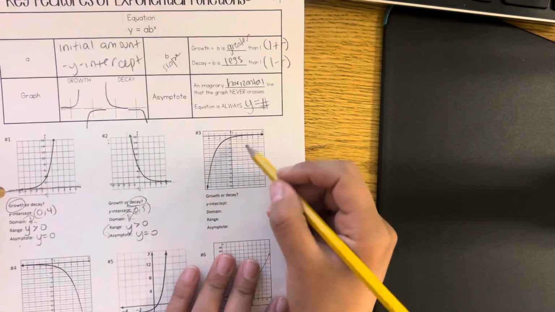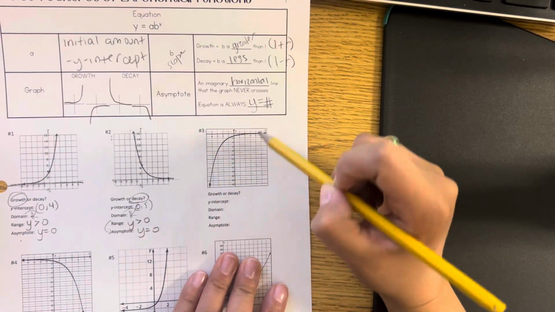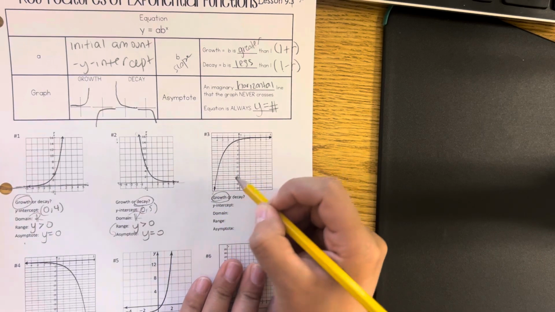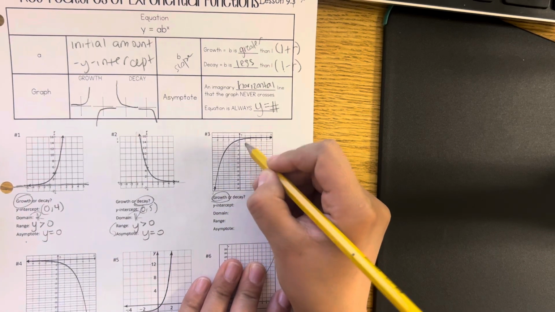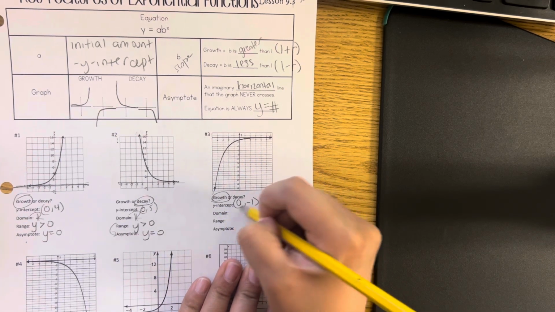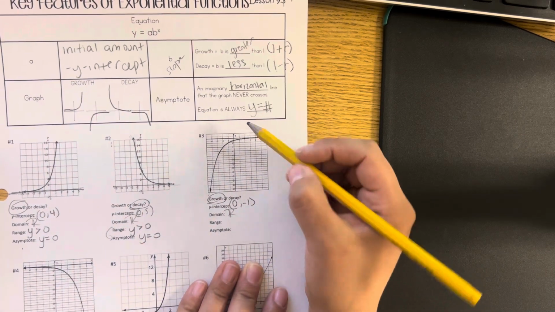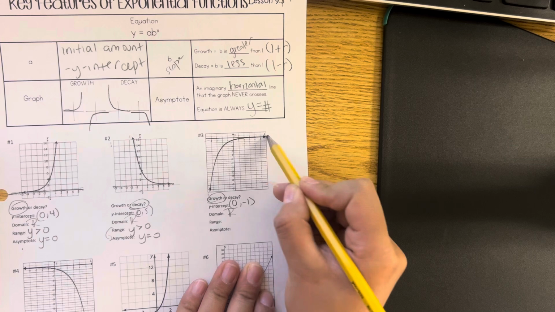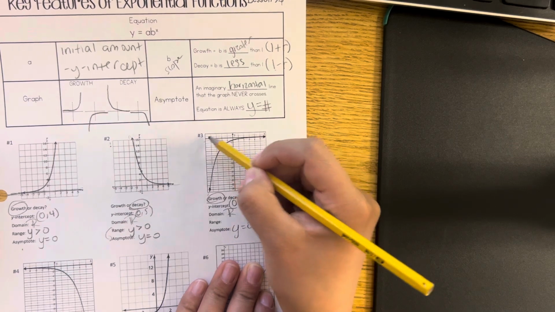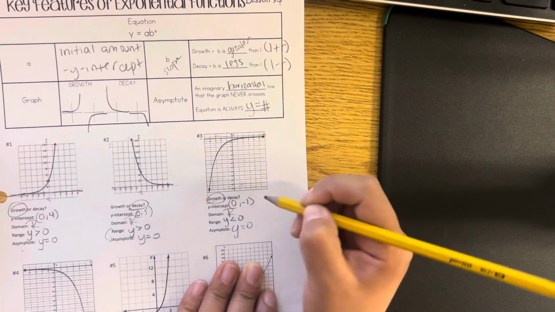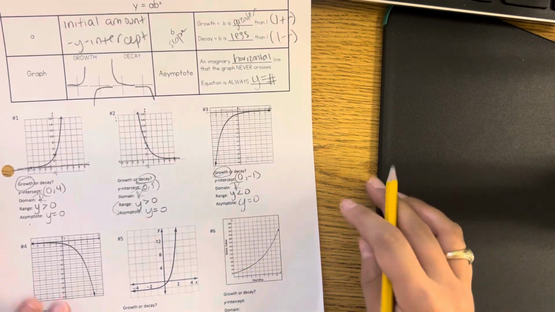Number 3, growth or decay. So this is one that throws people off, but notice that it shoots up and then flattens, so that is growth. The y-intercept is (0, -1). I know the numbers are a little hard to see. The domain, 99% of the time, is all reals. Now the range this time. So the asymptote is also y equals 0. But notice that this time it's below 0. So this is y is less than 0. Not less than or equal to, just less than.